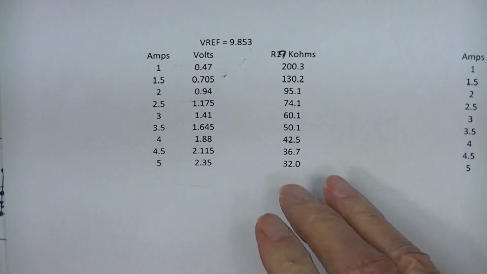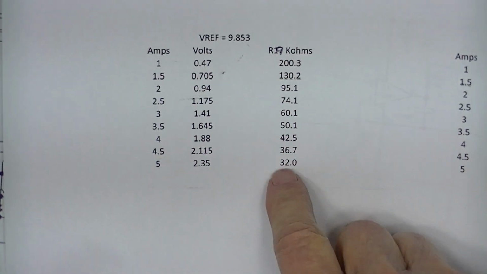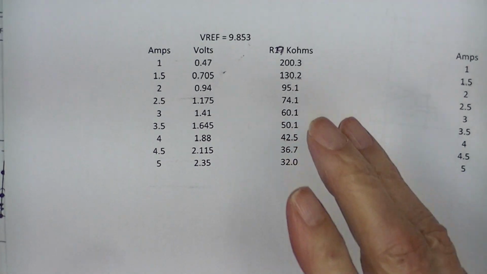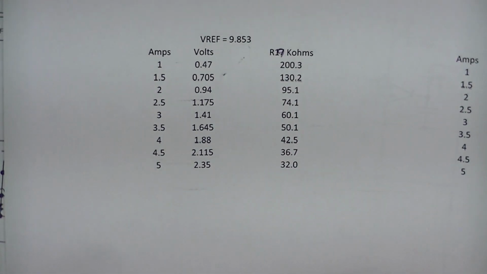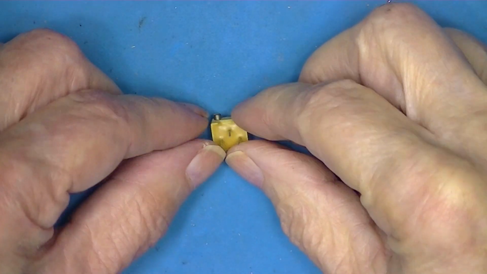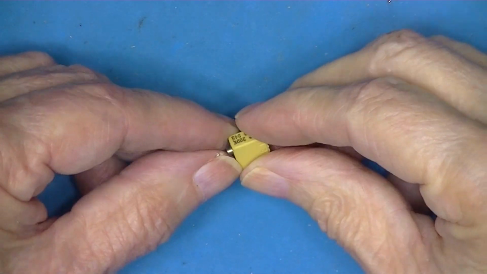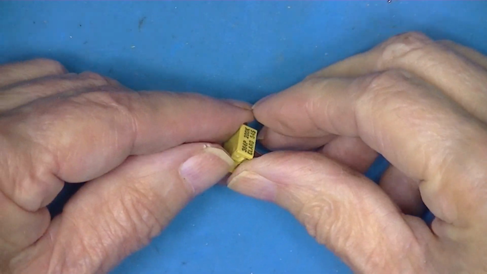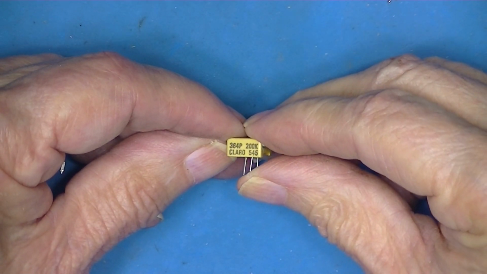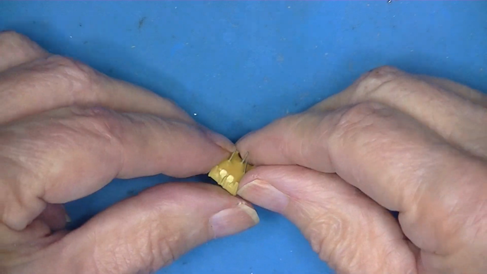But I did something I think is better. I just replaced R19 with a 200K potentiometer. I'll show you how I did that. This is a 200K 10-turn pot. It's not my first choice, but it's the only one I had in the junk box.